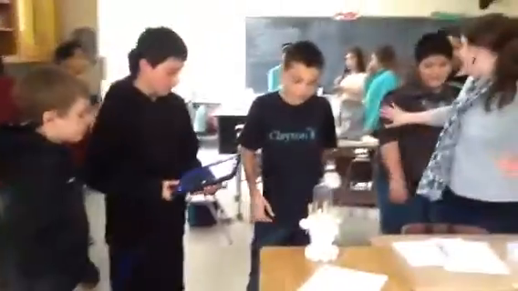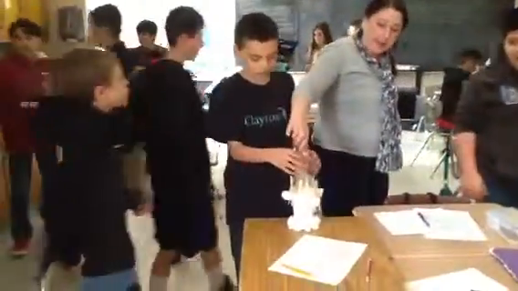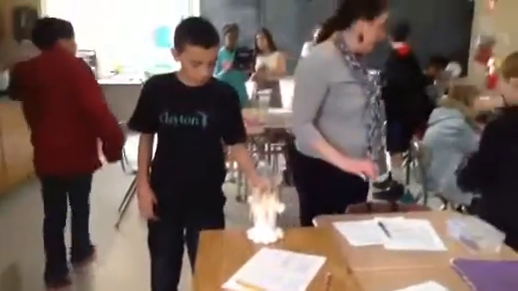The lid has to be the lid. So they're going to take that off so that there's not a lid. And technically then there's no lid.